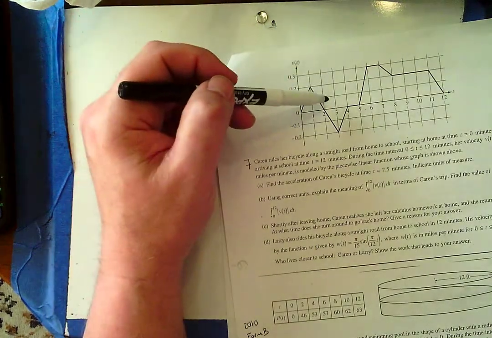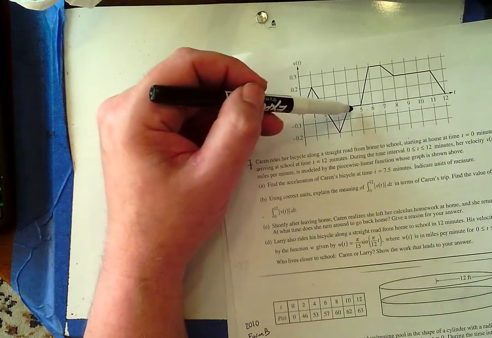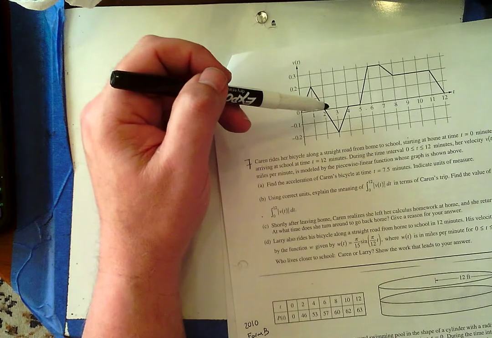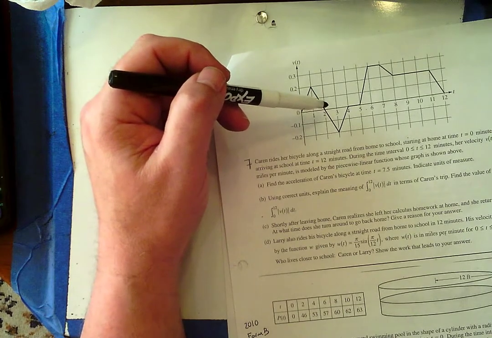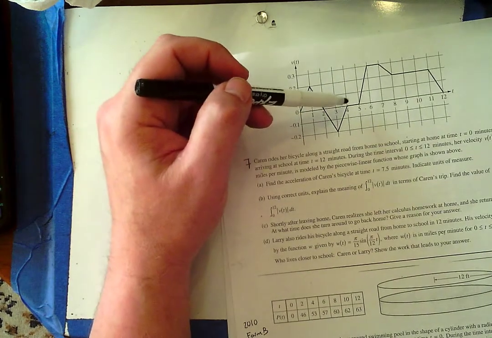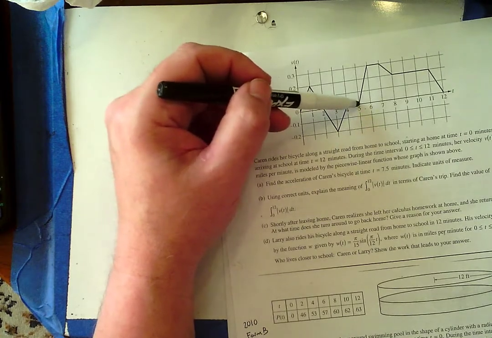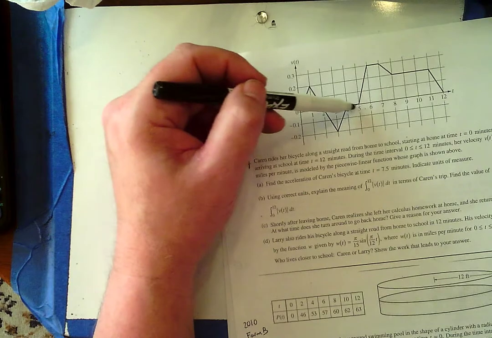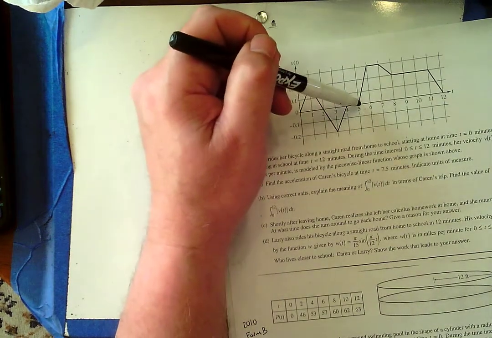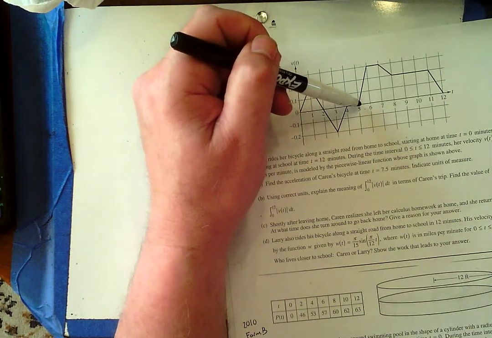And then she bikes the same amount back in the opposite direction. My guess is that Karen forgot her homework and she had to go back home. Oh, look, no velocity. The bike is not moving. She spent a minute grabbing her homework, and now she's going to be late to school.